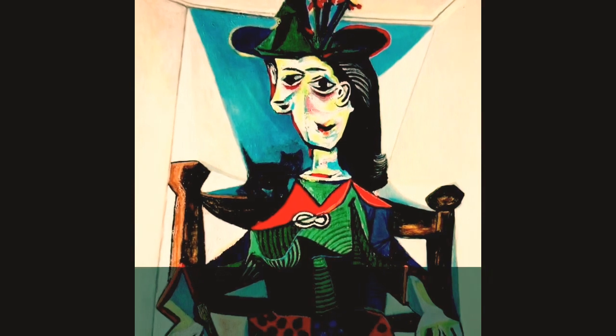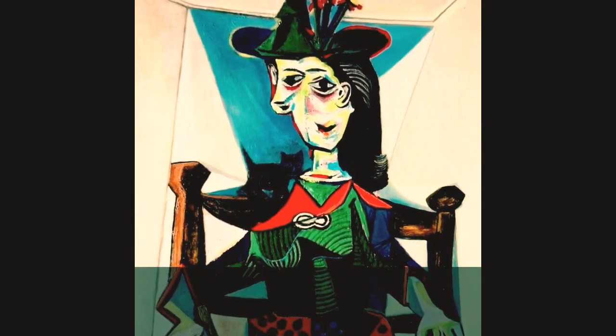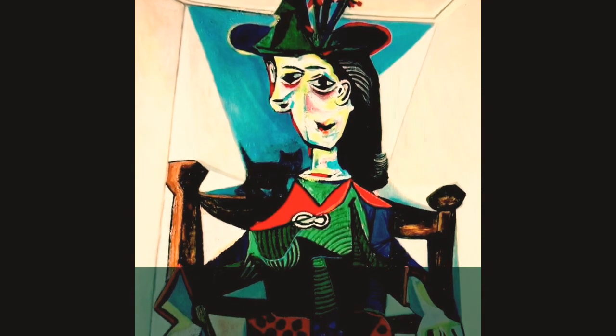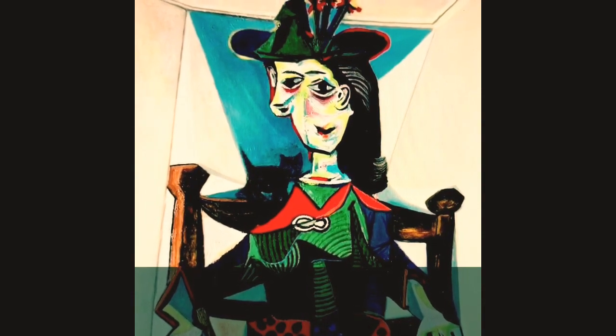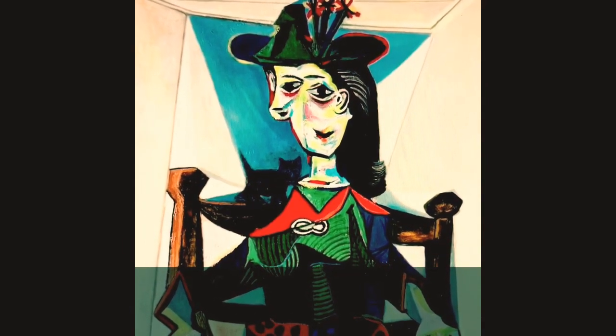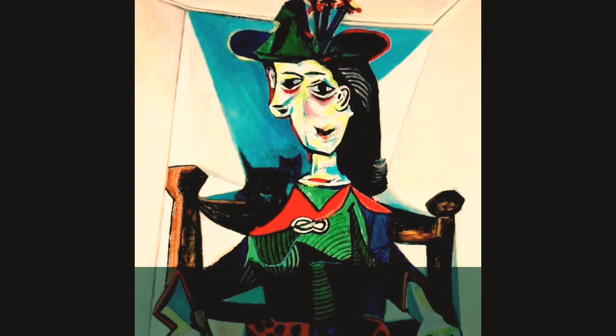We're going to use this piece today by Picasso to inspire us to make a self-portrait in this style. So grab some paper, a pencil, and whatever you have at your house to color in, whether it's markers or crayons, and come with me and we're going to make a Cubism self-portrait today.